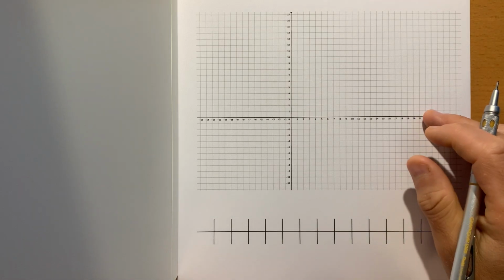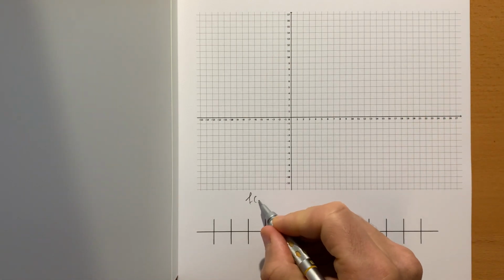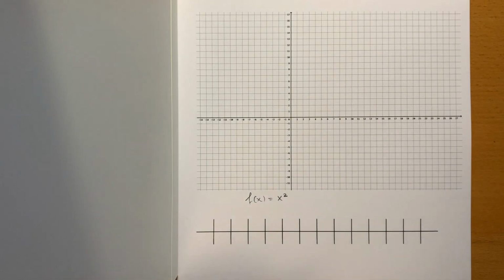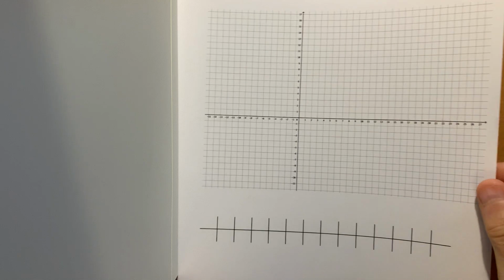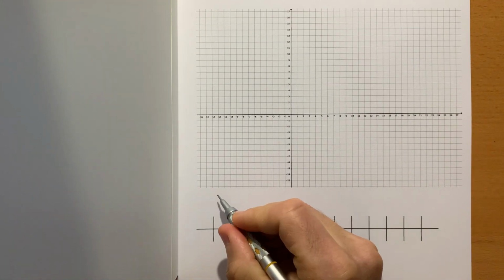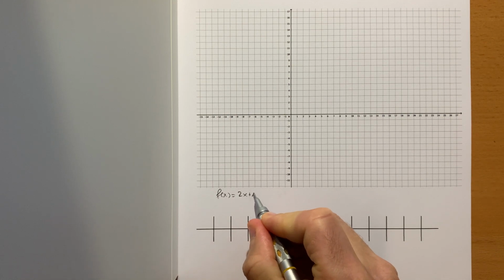Hi, I'm Mr. Huber, and in this video I would like to talk about quadratic functions, a function that looks like this: f of x is equal to x squared. But before we do that, I would like to talk about a type of function we already know: f of x is equal to 2x plus 1.